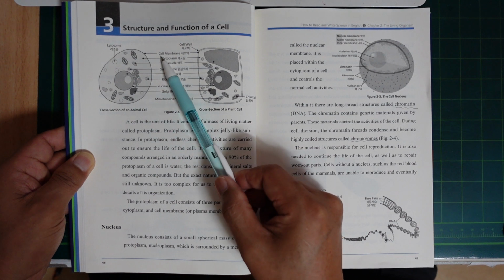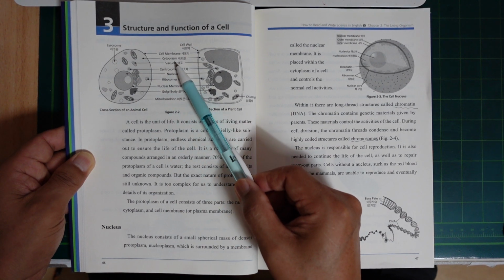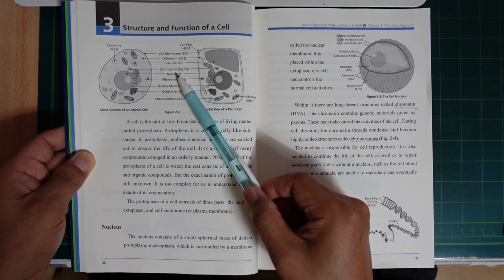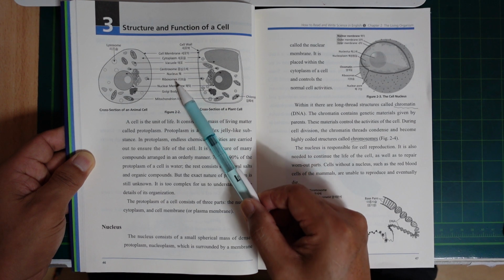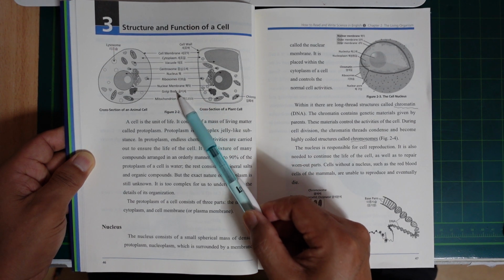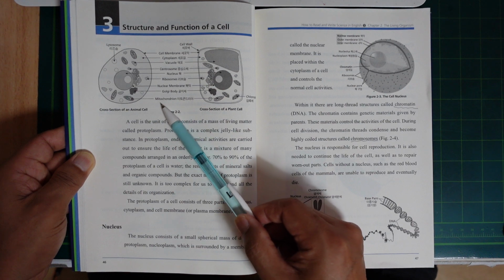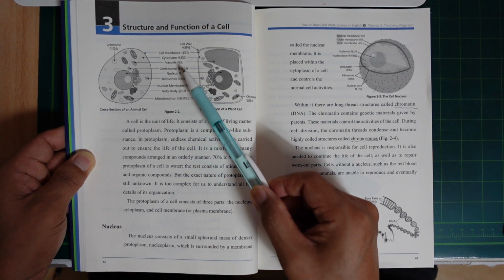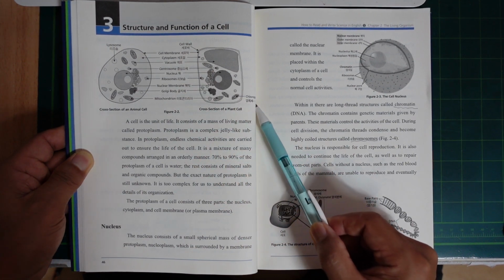Cell membrane, cytoplasm, vacuole, centrosome, nucleus, ribosome, nuclear membrane, Golgi body, mitochondria, cell wall, chloroplast.